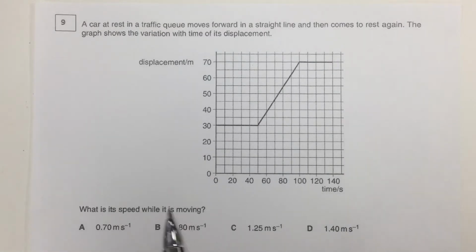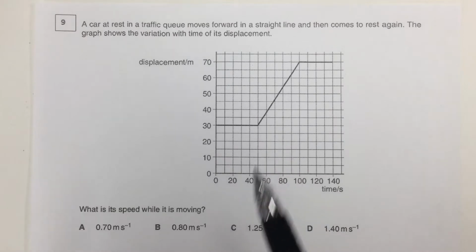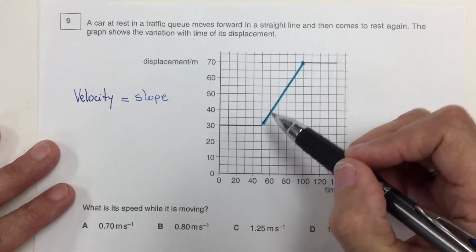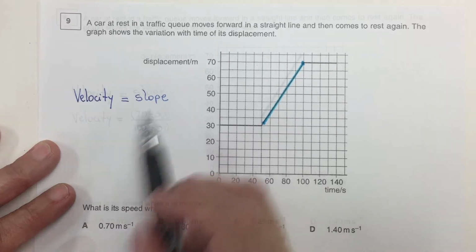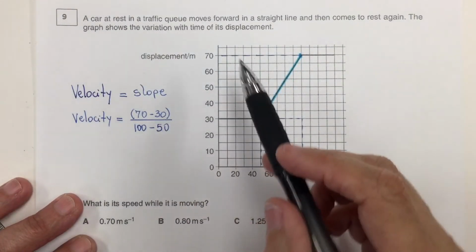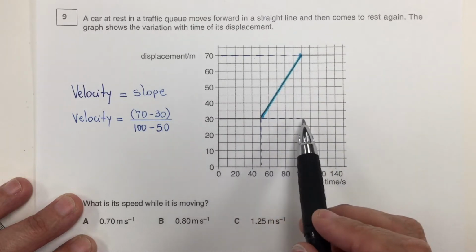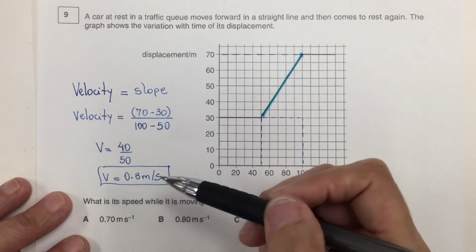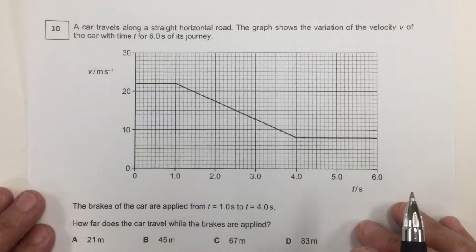So to answer this question, we need to look at the graph. The section where the car is moving is from 50 to 100 seconds. The velocity in this blue section is equal to the slope, which means the rise will be 70 minus 30, and the run will be 100 minus 50. So this is the operation, and the answer is B, 0.8 meters per second.